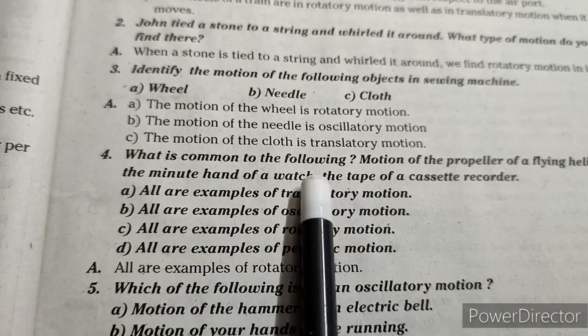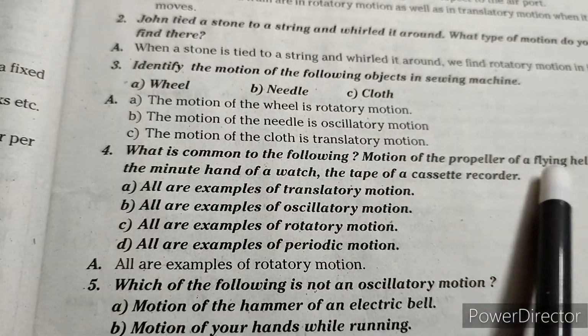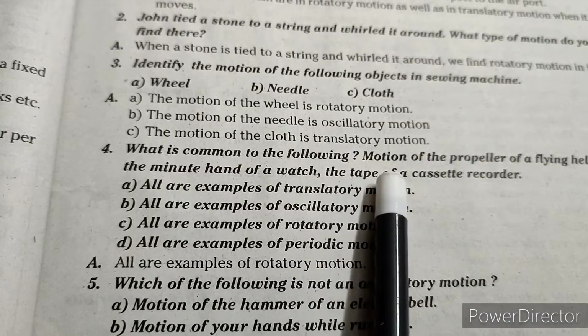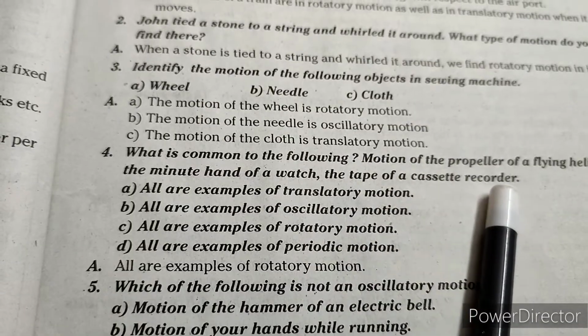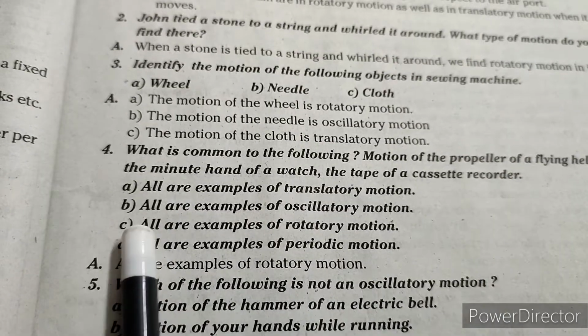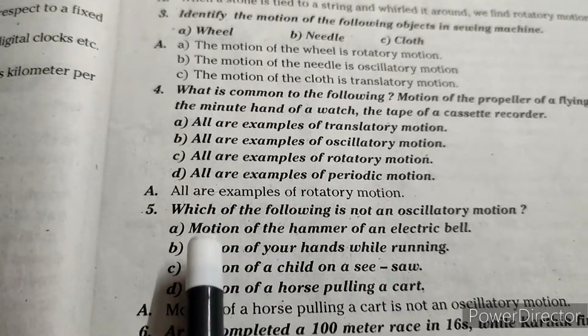See, the minute hand of a watch will be rotating. The propeller of the flying helicopter will also be rotating. The tape of a cassette recorder also rotates. So all these are in rotatory motion. So these are examples of rotatory motion. So C is the correct answer, rotatory motion. Next, fifth one.